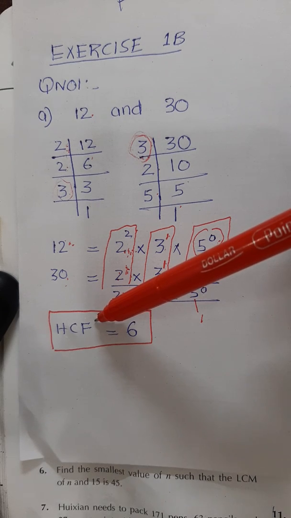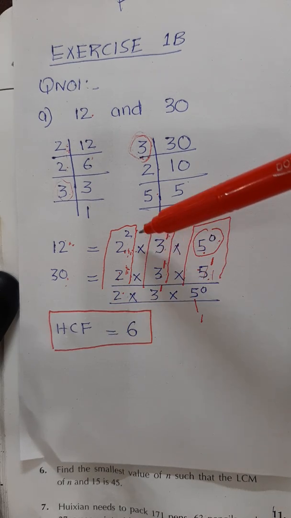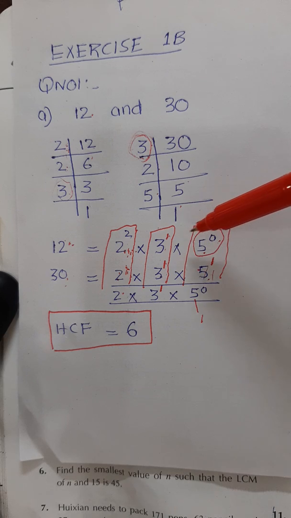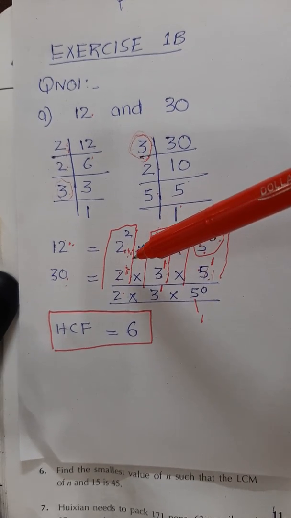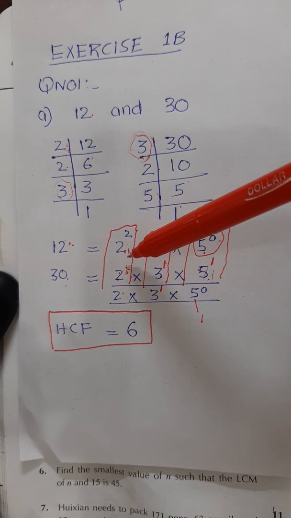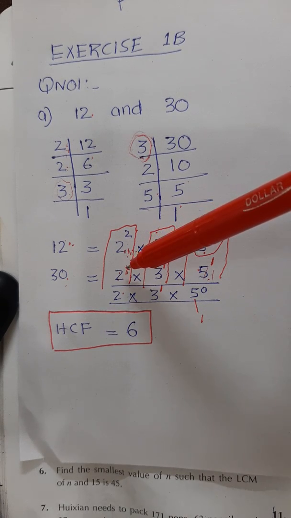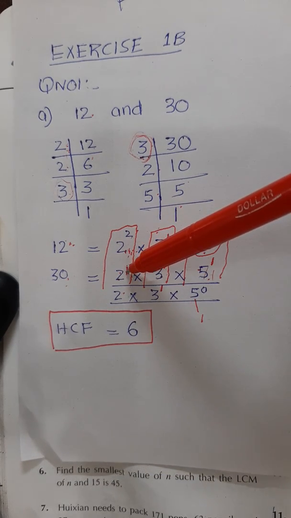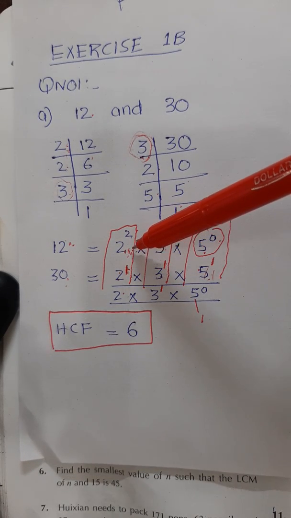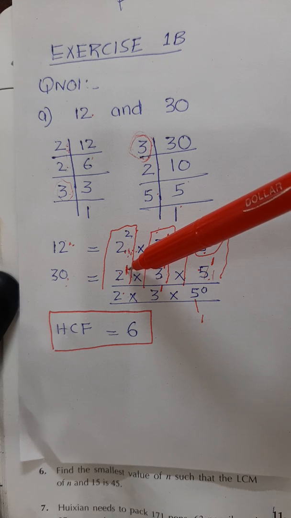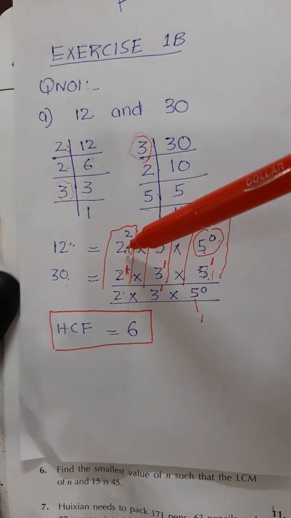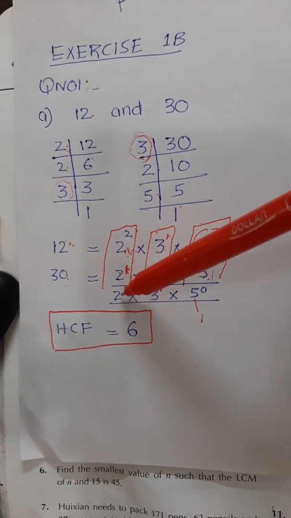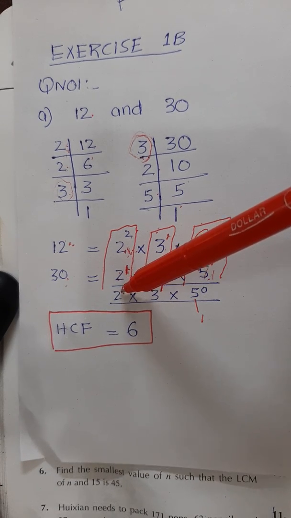Now when you have to find the HCF, you go to each column, and from each column you take the number that has the lower power. We have 2 raised to the power 2 here, and 2 raised to the power 1 over here. So the lesser power is 2 raised to the power 1. For the HCF I have to take the lower power out, so 2 power 1 is taken out.